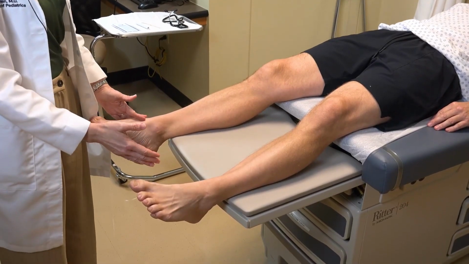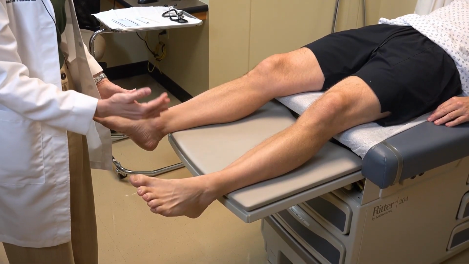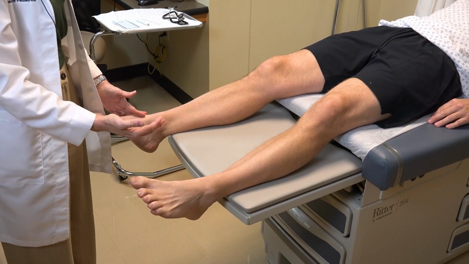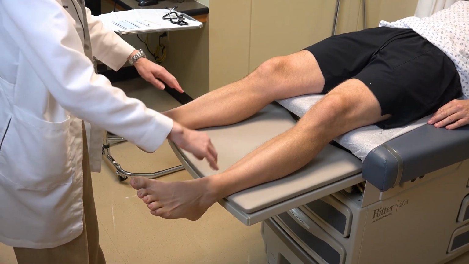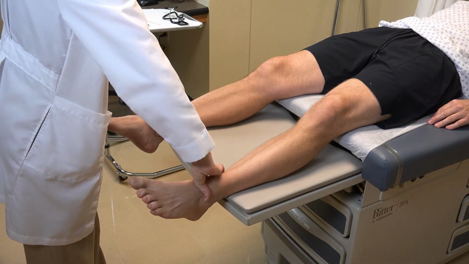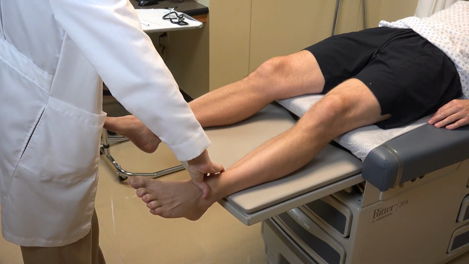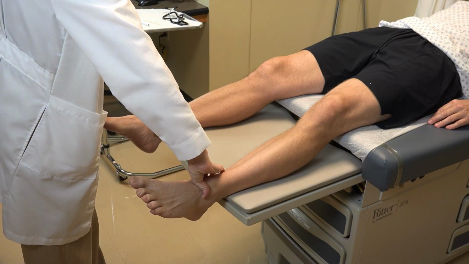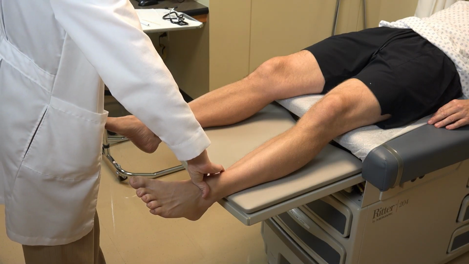So I'm going to start with the posterior tibial pulses. And these can be both palpated at the same time, so I can check for symmetry. So I'm going to go just posterior to the medial malleoli on both sides. All right. And I can assess that he has pulsations equally bilaterally.